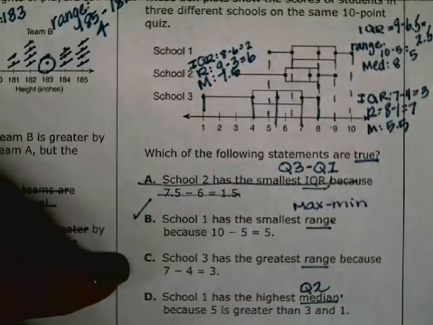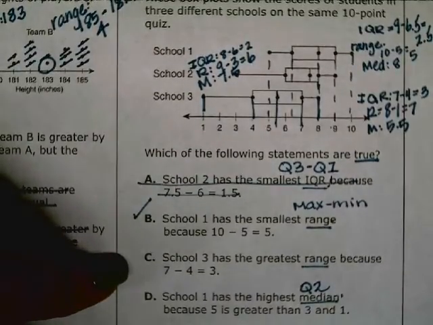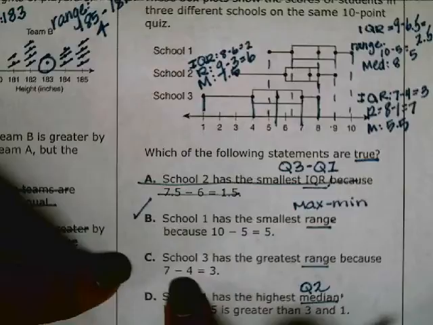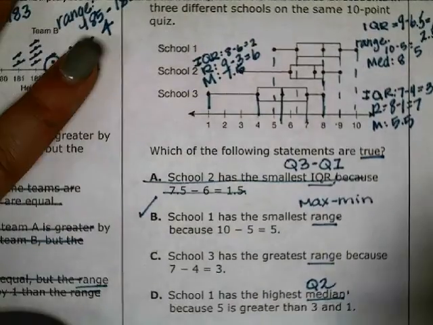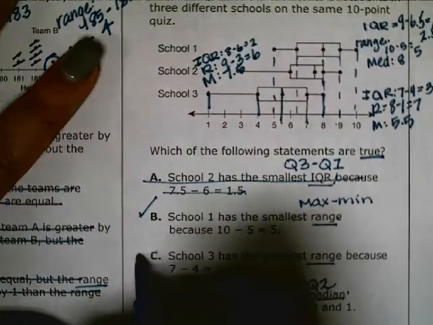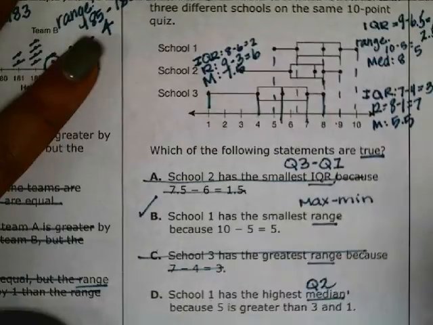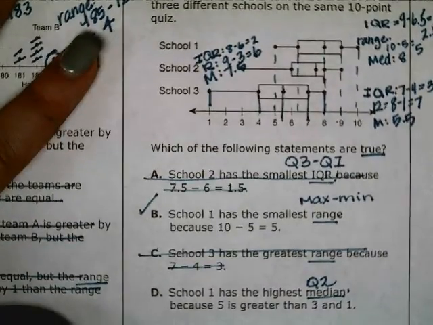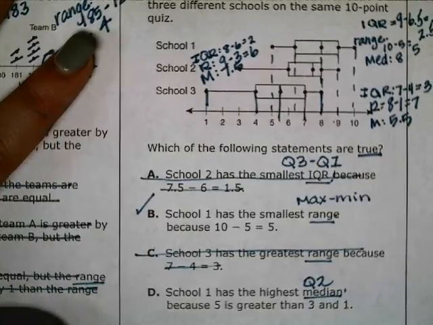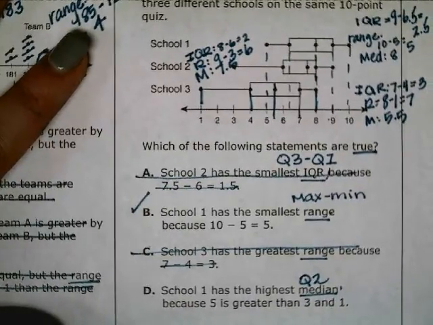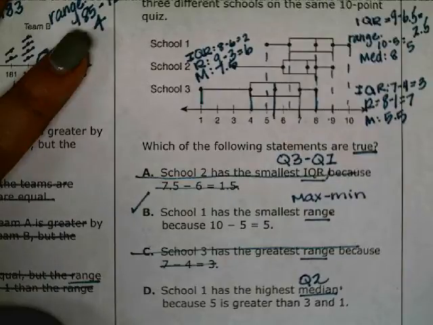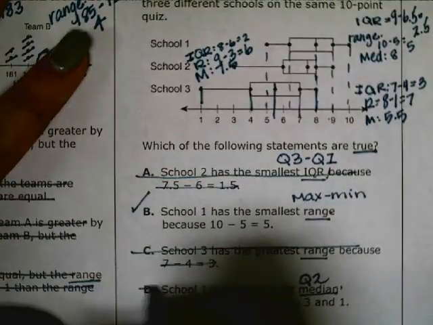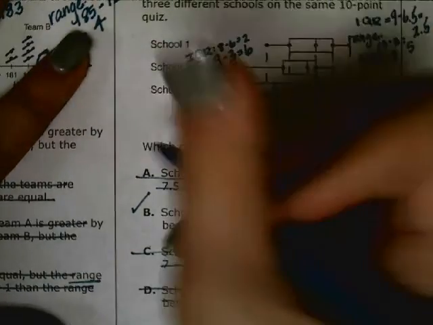School 3 has the greatest range because 7 minus 4 is 3. False. That's the interquartile range, and if they were talking about the range, 3 is not the largest. And school 1 has the highest median because 5 is greater than 3 or 1. Well, the median for school 1 is 8, not 5. So the only answer choice is B.